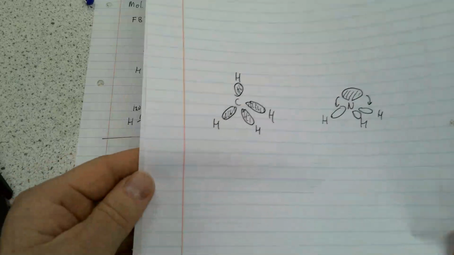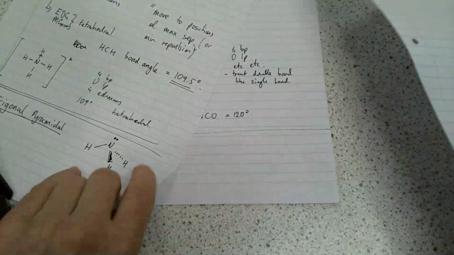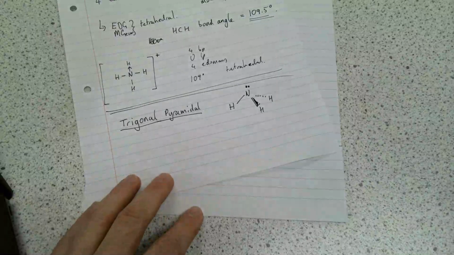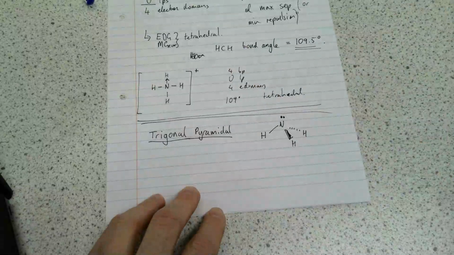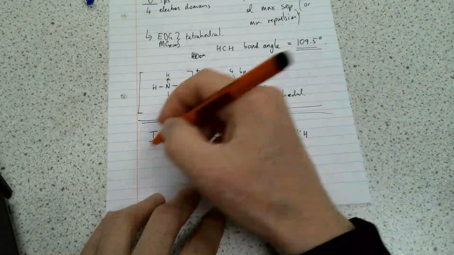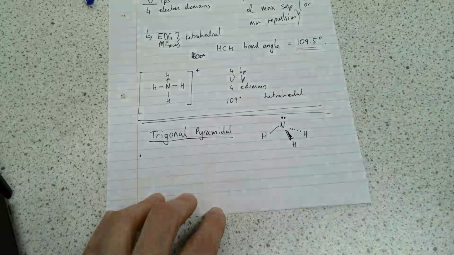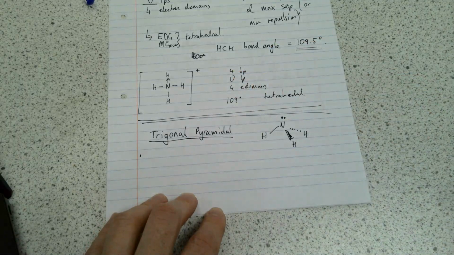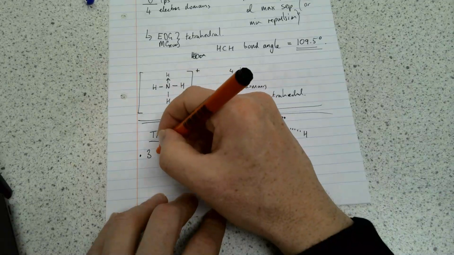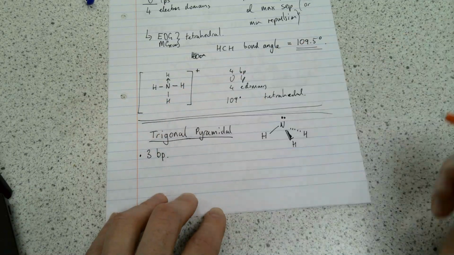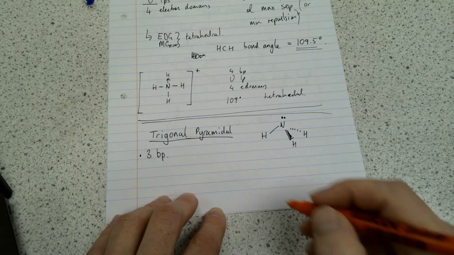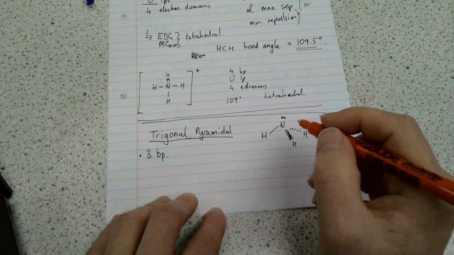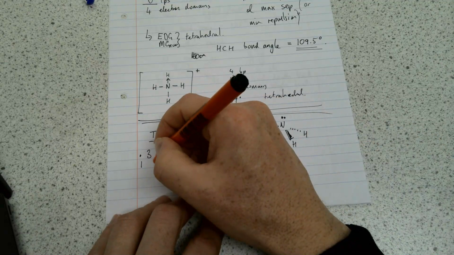If I can find my page, I think I'll start. Yeah, I started it here. So trigonal pyramidal. We do exactly the same process. We count up the number of bonding pairs. How many bonding pairs are there? Show me with fingers, please, everybody. Yeah, we've got the idea then. That's good, making sense. So 3 bonding pairs. How many lone pairs are there now, please? Yeah. So 1 lone pair.